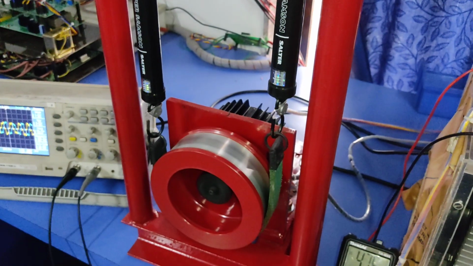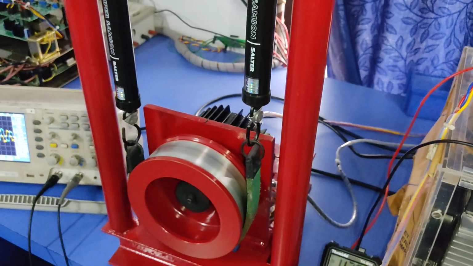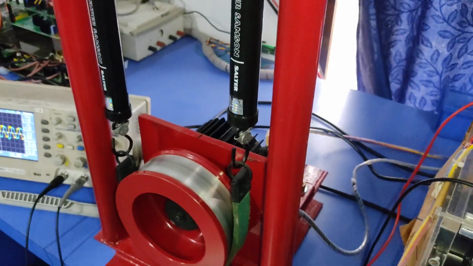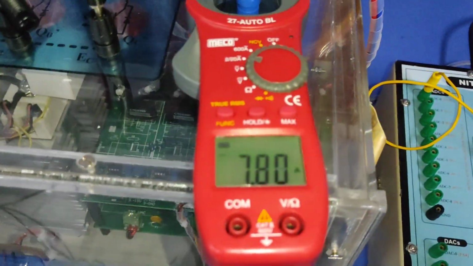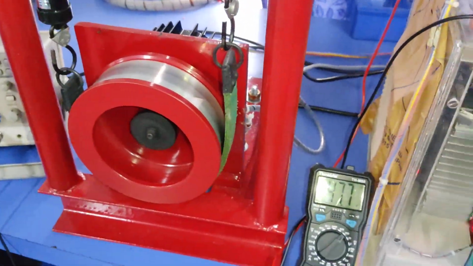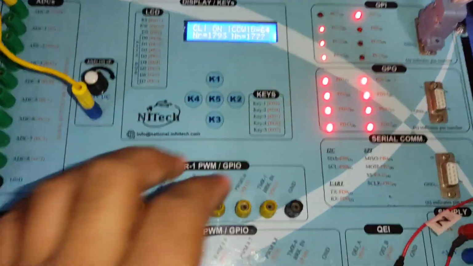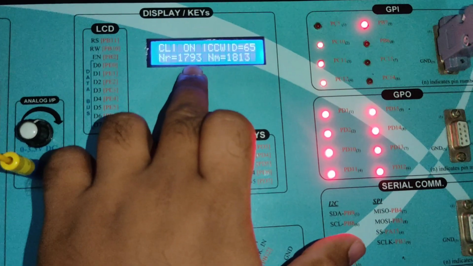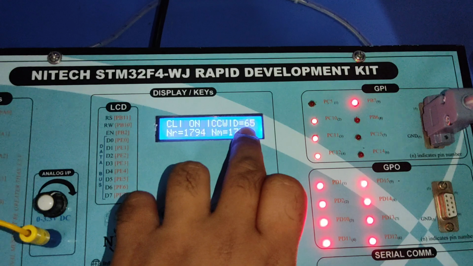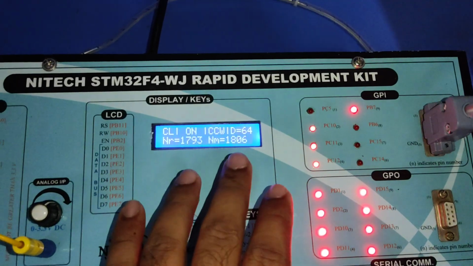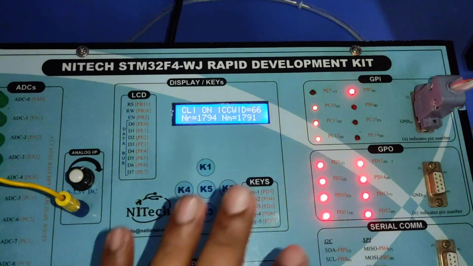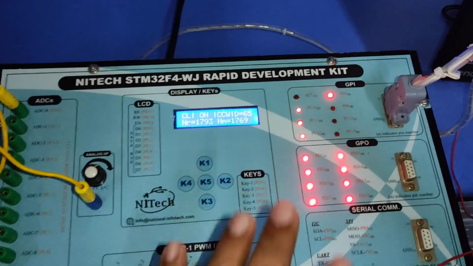Now at this time we will check the performance at 8 ampere current. You can see I have applied the 8 ampere load. It tries to maintain the actual speed at the reference speed. You can see it is trying to maintain, and your duty varies because the PI is now working. So it tries to keep the actual and reference speed the same.